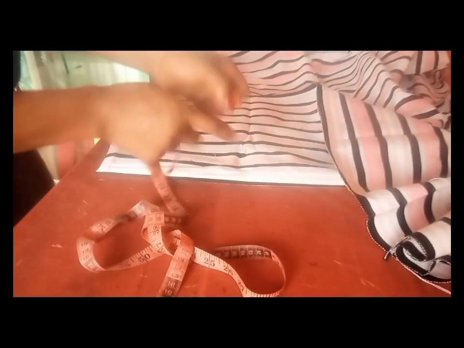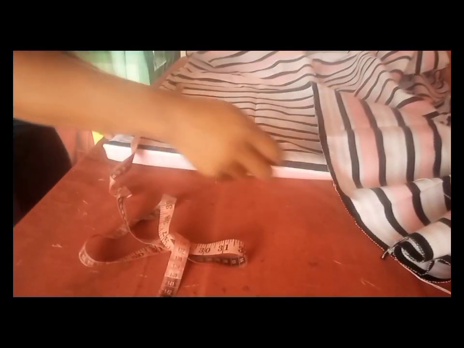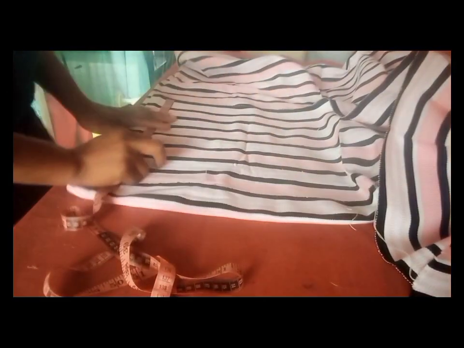So what you do next is to fold again. Remember, this is a 360-degree flare. So I'll go ahead and fold it again and measure out my 16 inches. So I will cross check to see if it's up to 16.